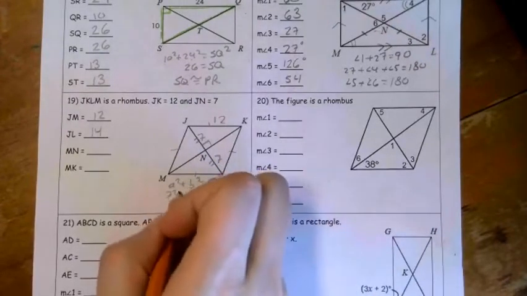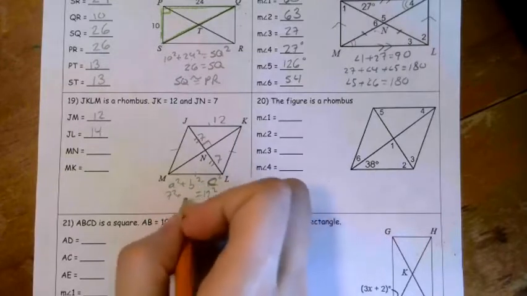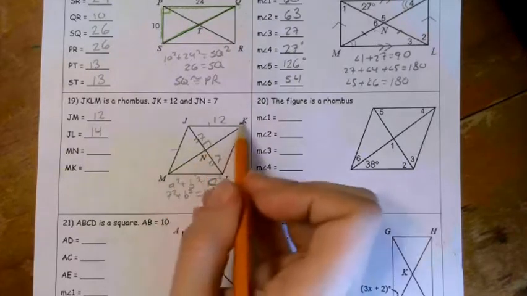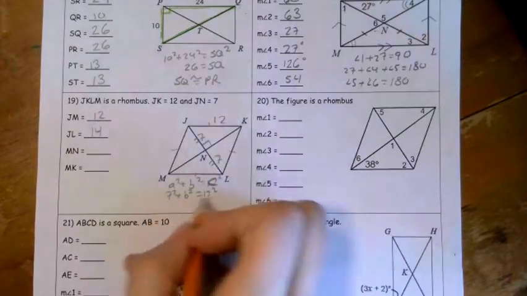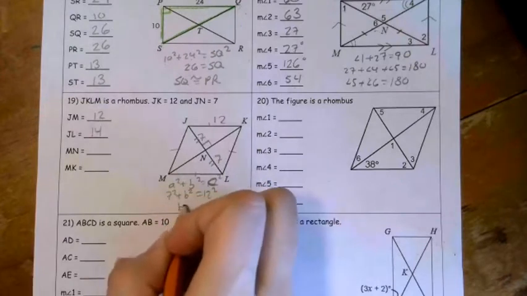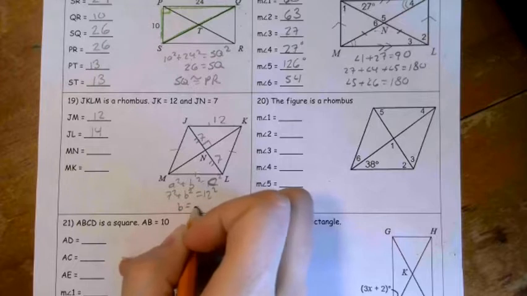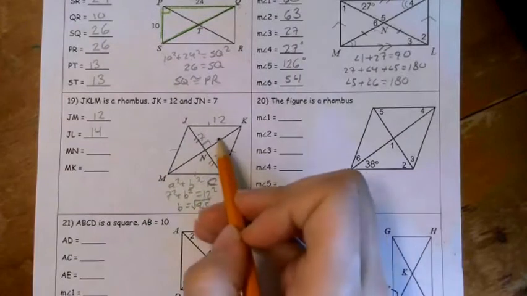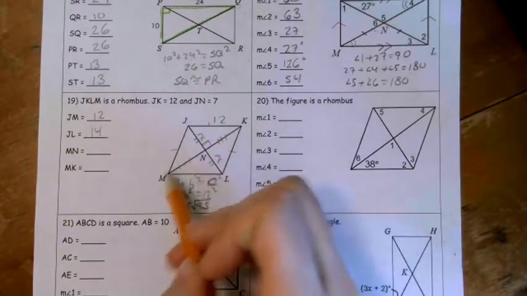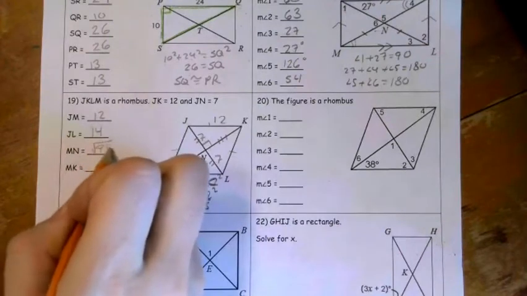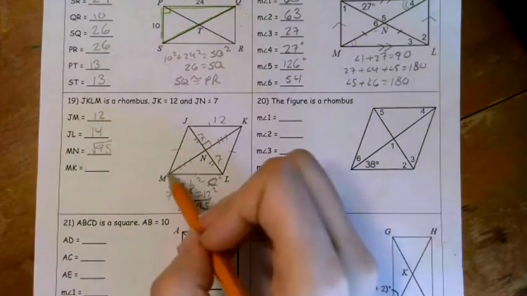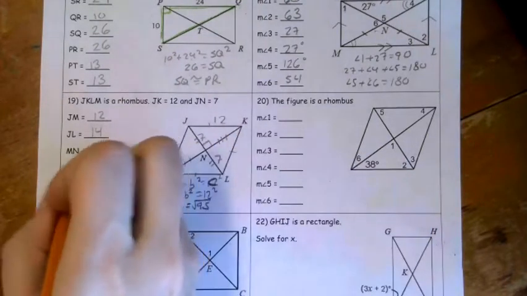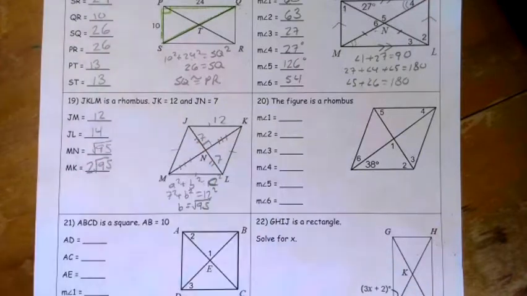So we have 7 squared plus b squared, which is our MN, which is the same as NK. So when we do this, we end up with b equal to the square root of 95. So that means MN is also equal to the square root of 95. And then we want to find out what MK is. MK, so that's this whole distance here. Well, it would be twice MN because they are bisected.